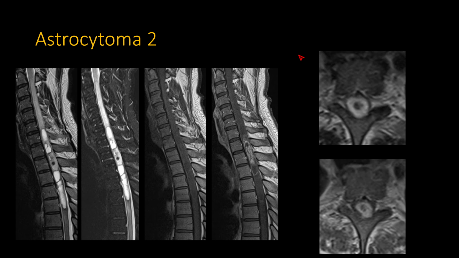Here's another case of an astrocytoma. Again, this one is not scrollable, but I just wanted to include it to show some heterogeneity in what these tumors can look like. Here's another astrocytoma, and this looks a lot more like that ependymoma that I showed first.